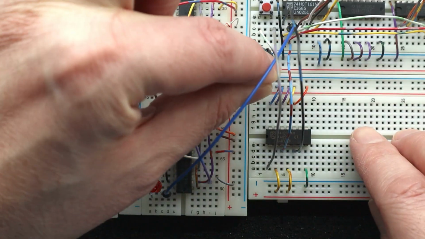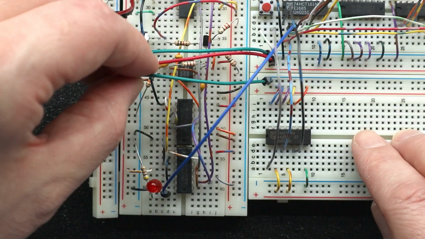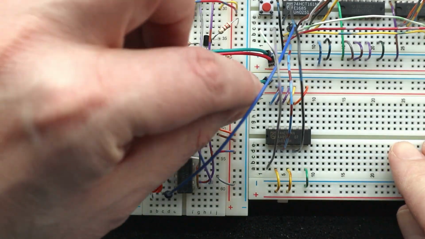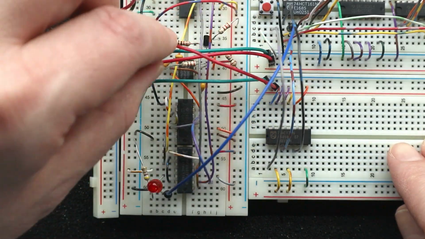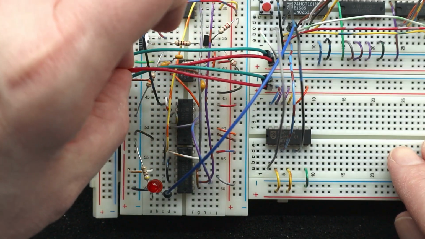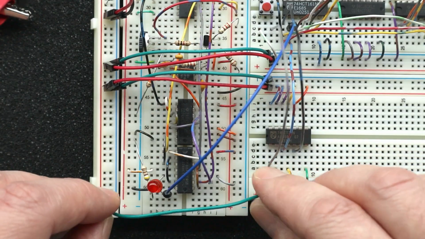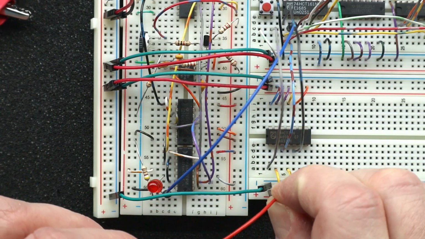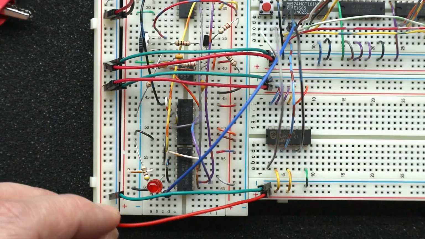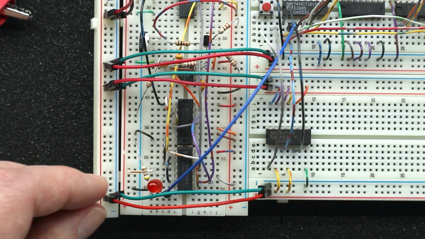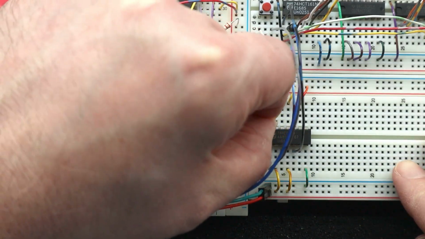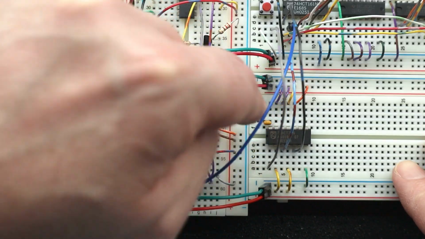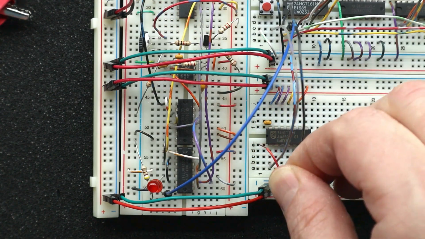Let's add power and ground to this new breadboard. And before I forget, let's add the 0.1 microfarad bypass cap to this new IC.